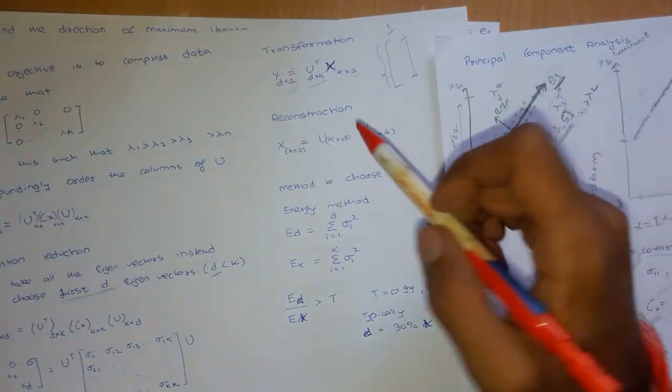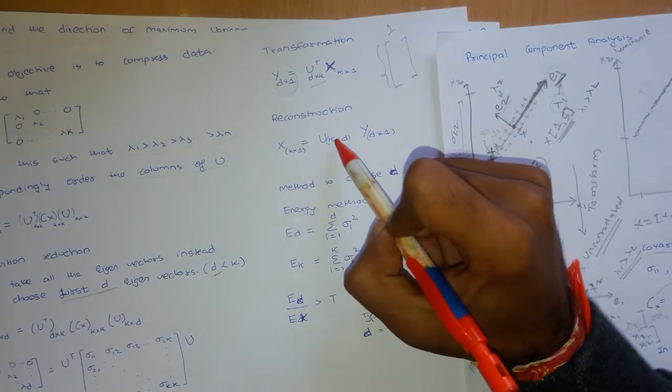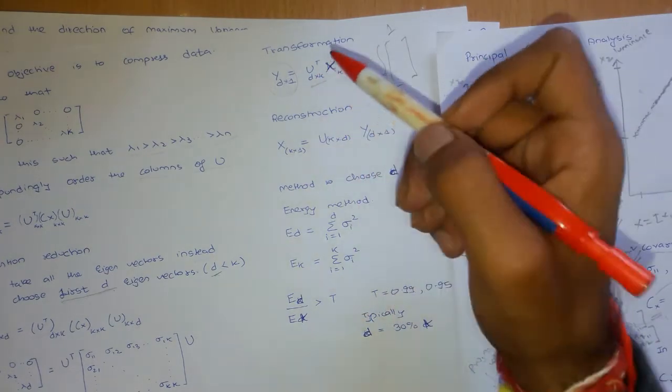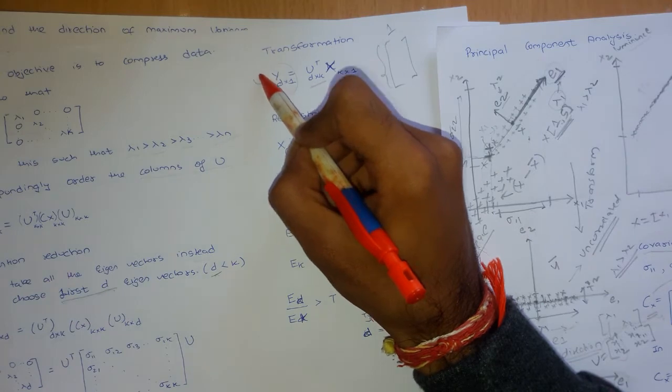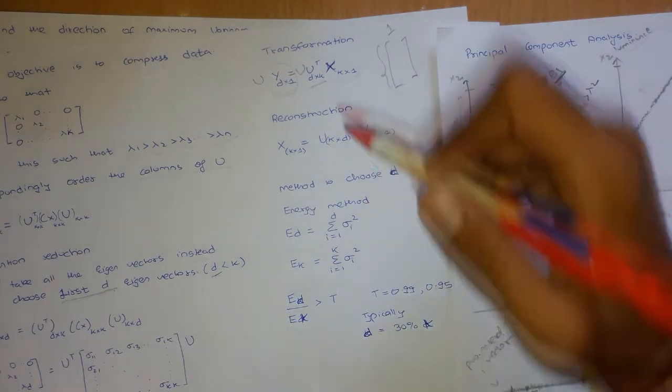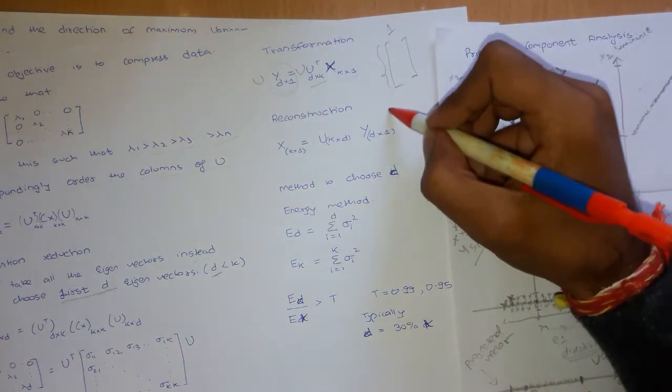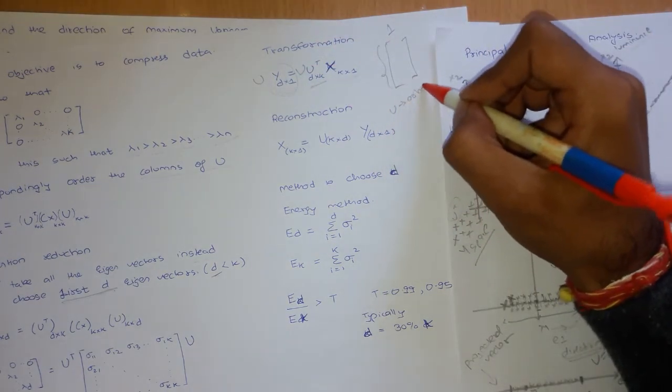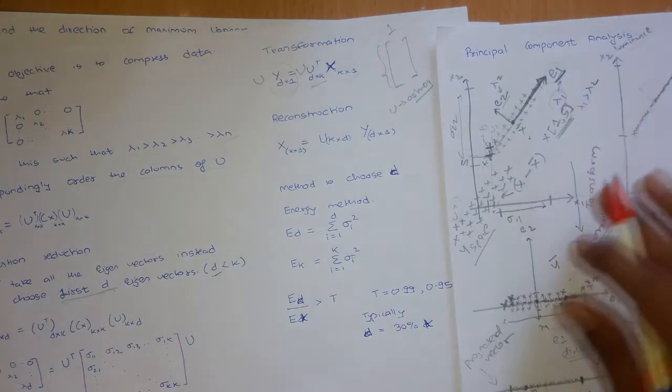So reconstructing is basically U, k cross d, that is you are basically just pre-multiplying with U on both the sides, and because U is orthogonal, we know that U is orthogonal from the properties of the covariance matrix.